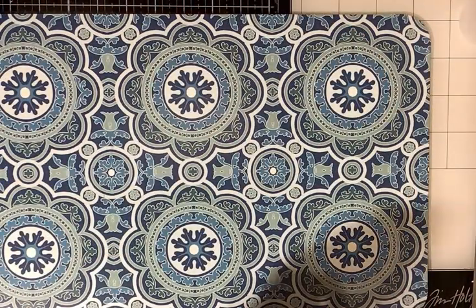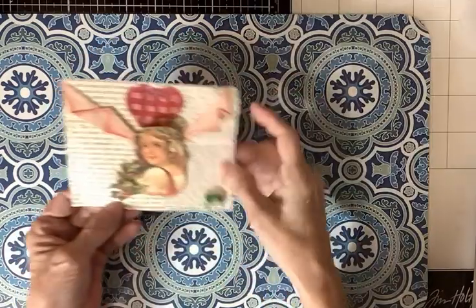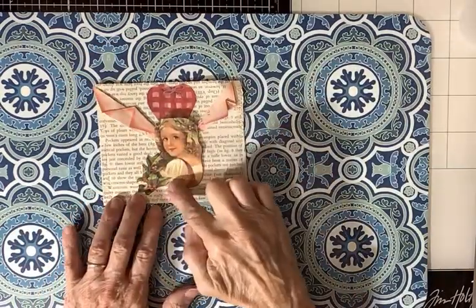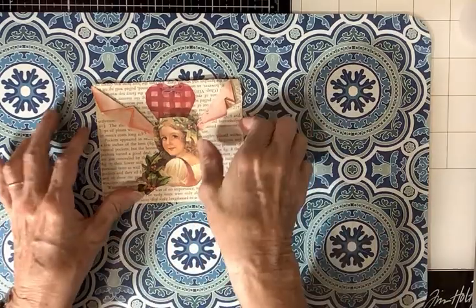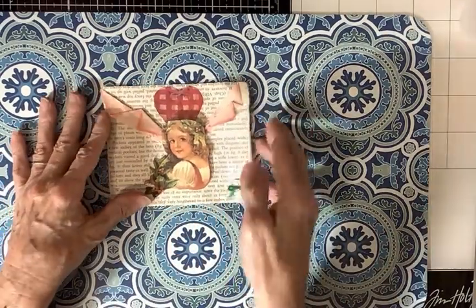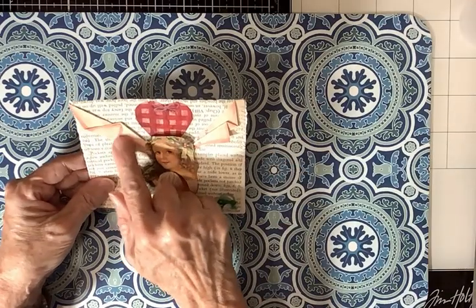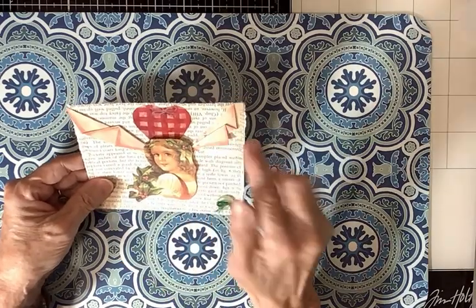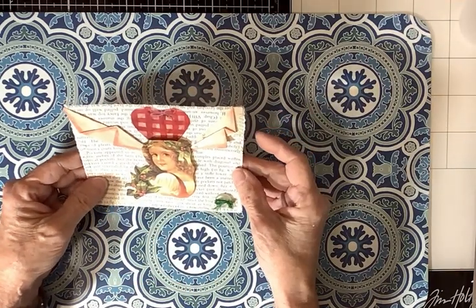And it is this one. So I fussy cut her out of the same kit, again last year, and then I just went with some watercolor paint, and I just watercolored the edges, and I kind of brought it towards there.